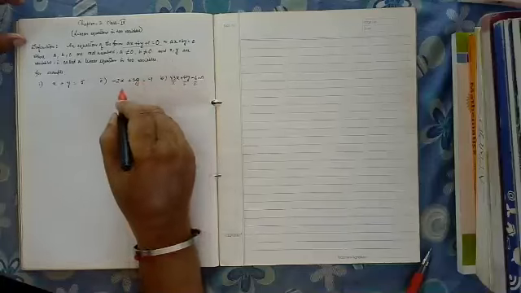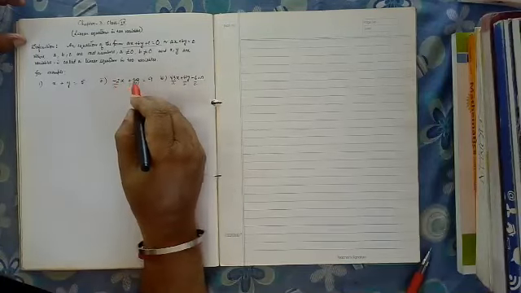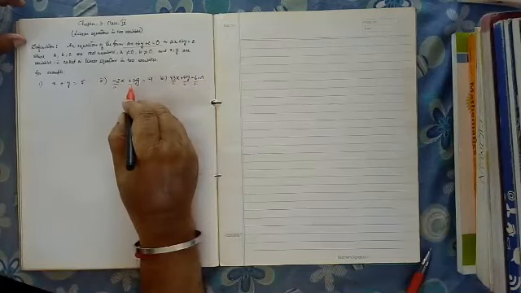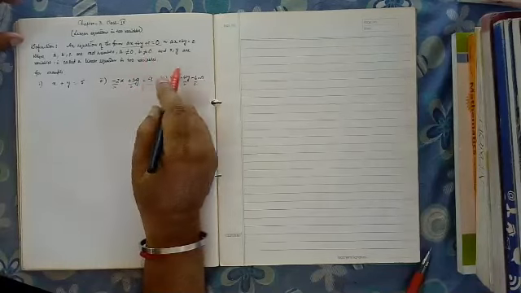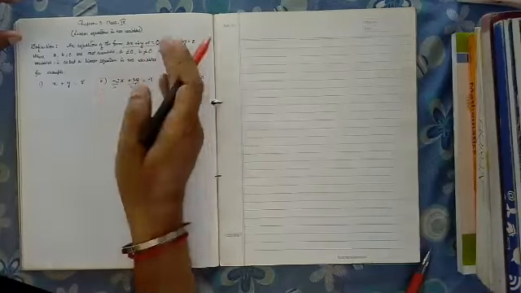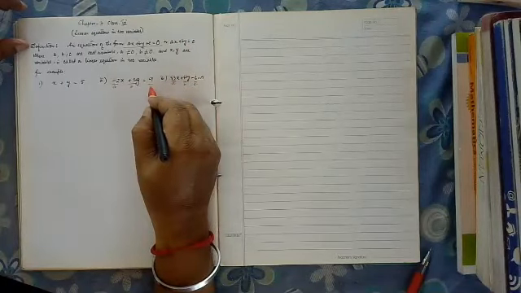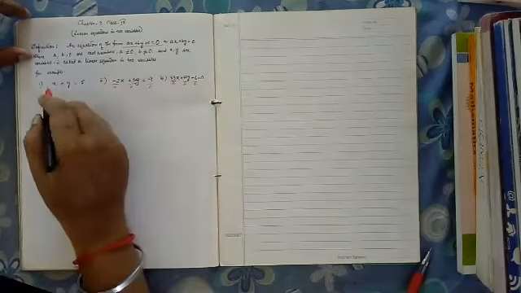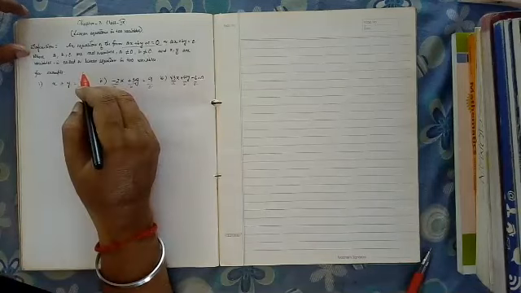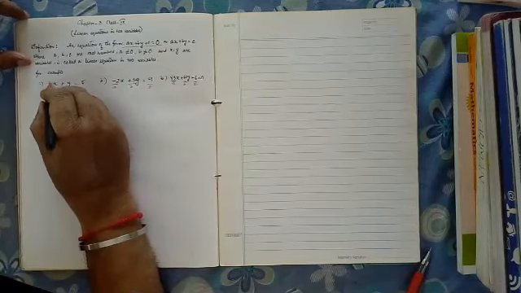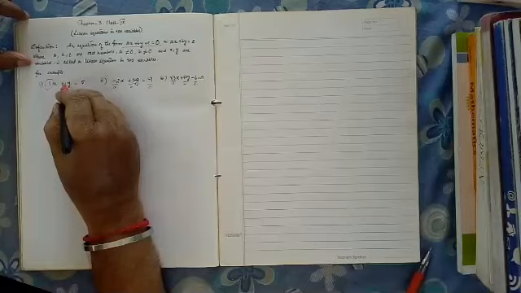Next, for the second equation, a is equal to minus 2, b is equal to 3, c is equal to minus 9. Actually, we write c to this side. If you are writing c to this side, then you will say that this is equal to 9. Now, for x plus y is equal to 5, x means 1x, y means 1y.